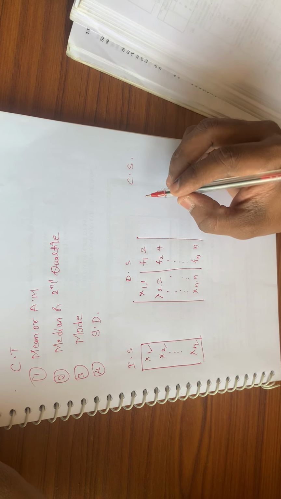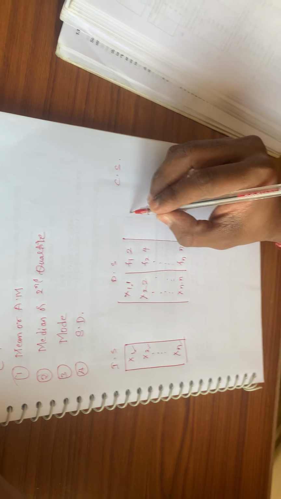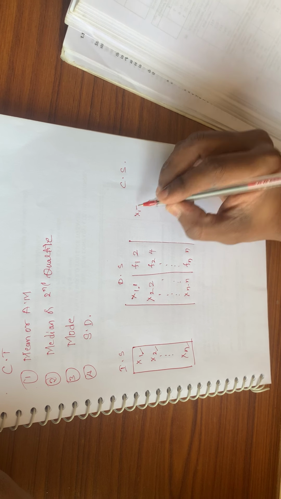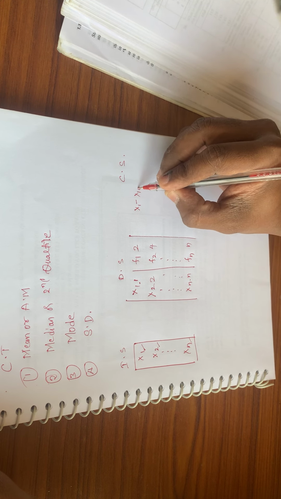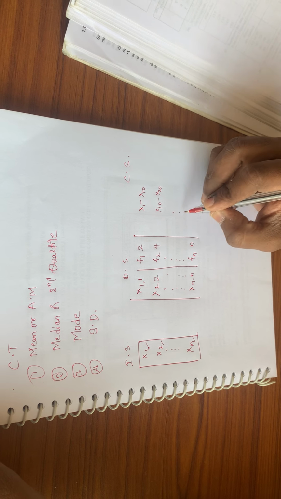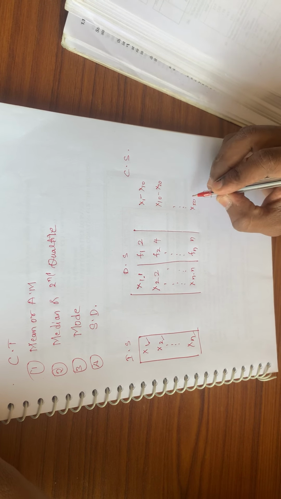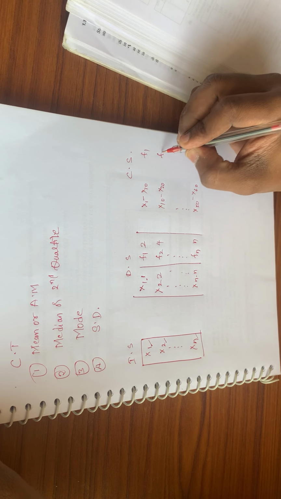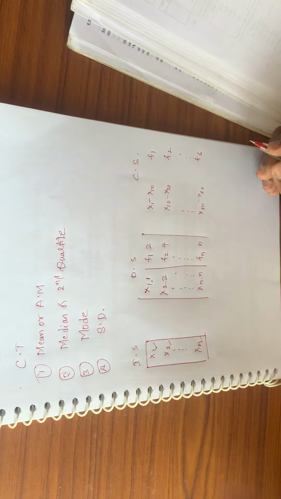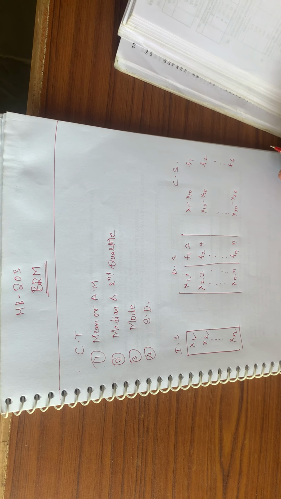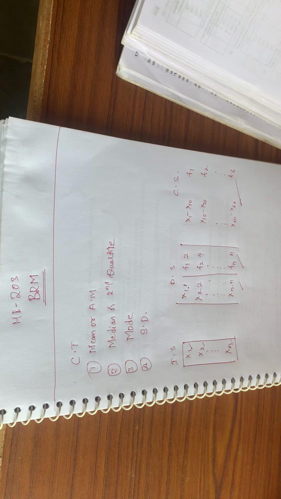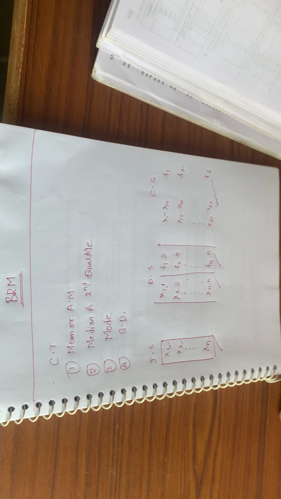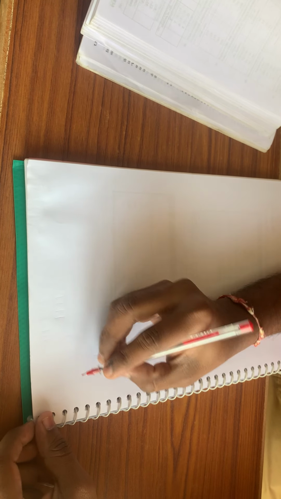Now coming to continuous series, it is in the form of class intervals, right? For example, in a class consisting of 60 students segmented into 6 equal parts, that means x0 to x10, x10 to x20, and so on, and the last class interval is x50 to x60, with corresponding frequency values f1, f2, and so on, f6. So in the continuous series, if class intervals are given, that is continuous series. Individual values and corresponding frequency values given is discrete series. Only individual values given is individual series. After that, the formulas for mean, median and mode.